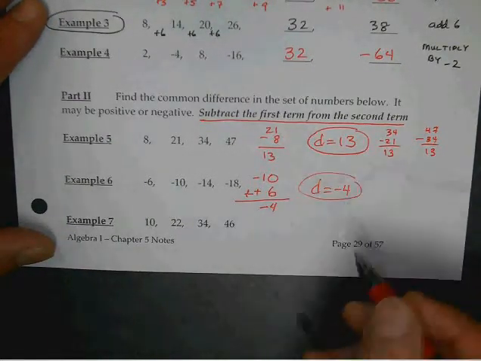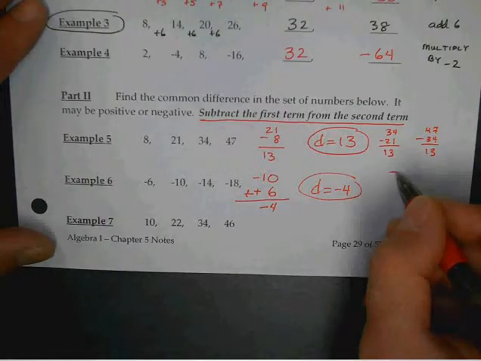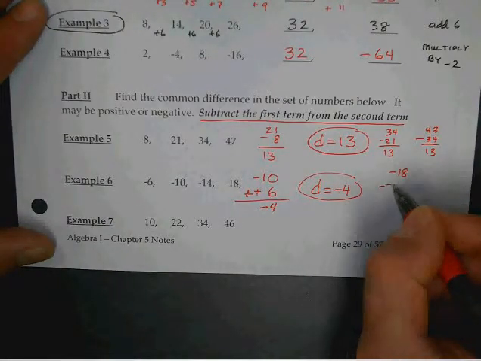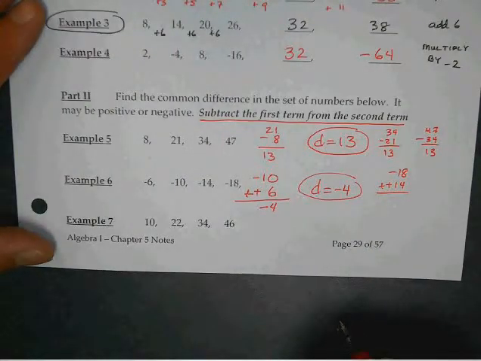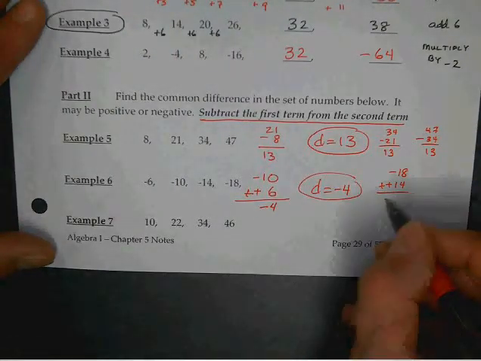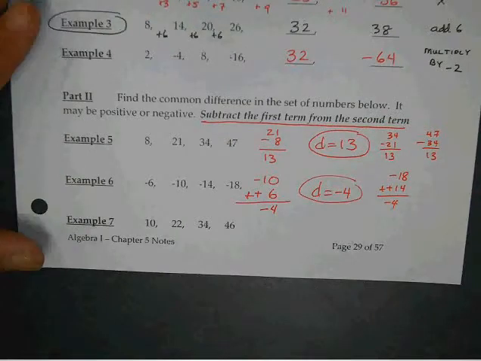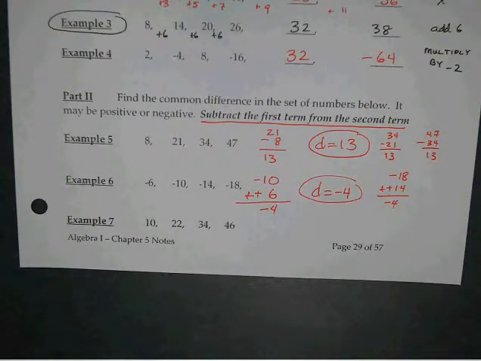Let's check another one. I'm going to check the 18 one. Negative 18 minus negative 14. Minus a minus becomes a plus. Is it negative 4 again? Okay, so that's just a little check to make sure that you have the common difference. Harder with a bunch of negatives. I wanted to throw that in there, Hunter, just to show you what to do.